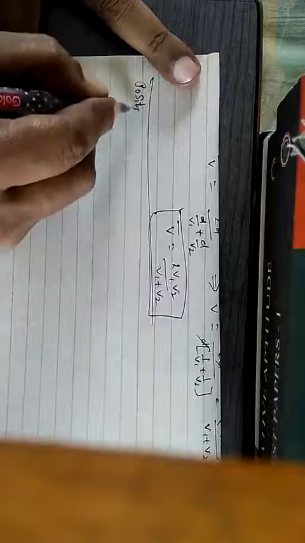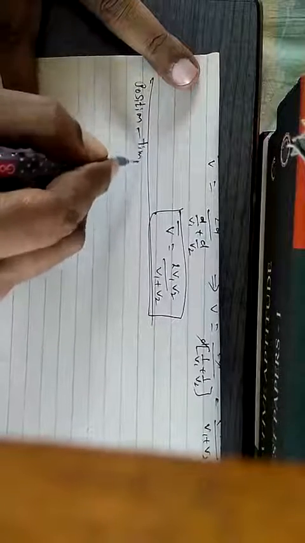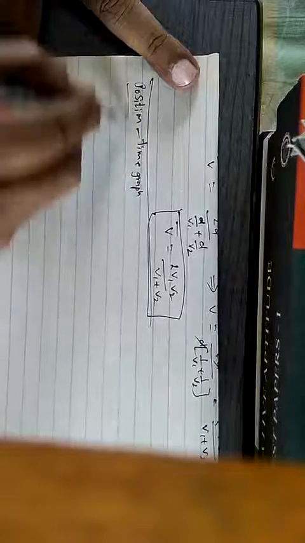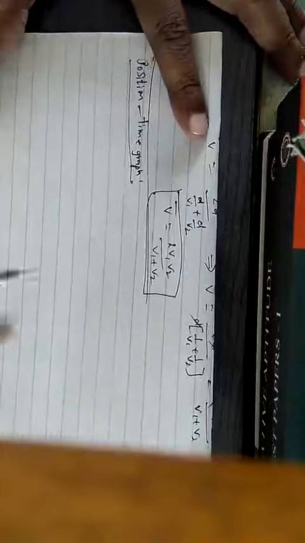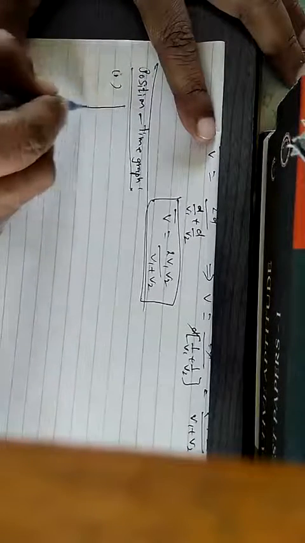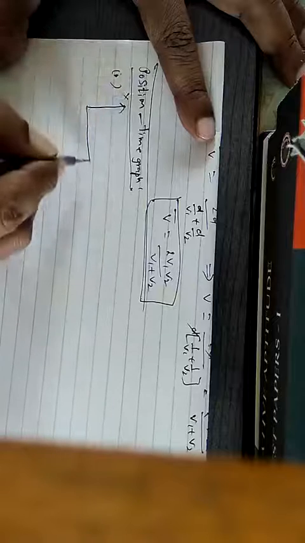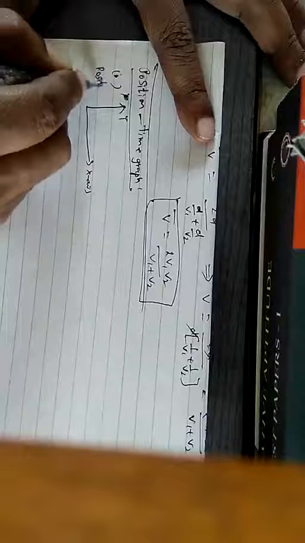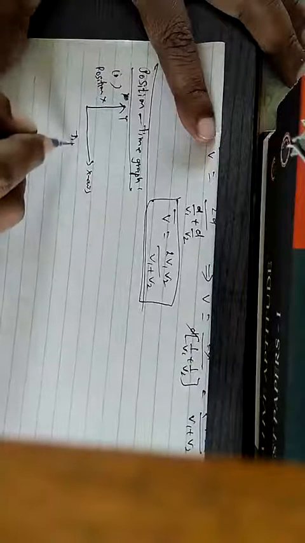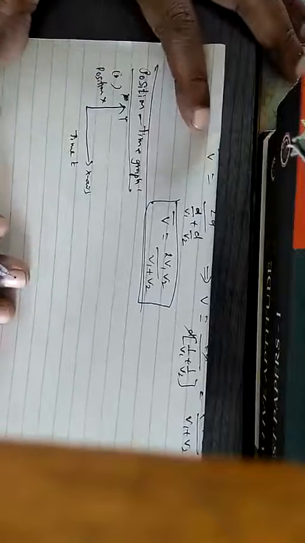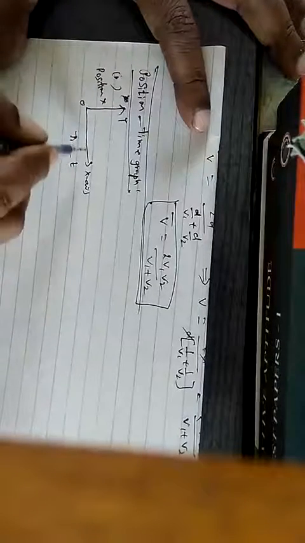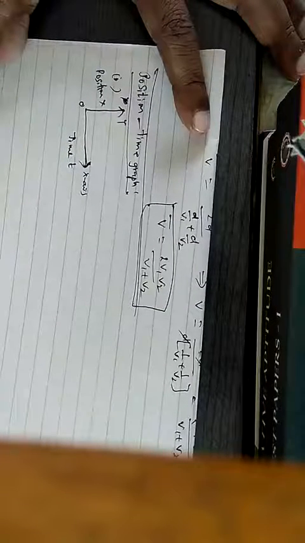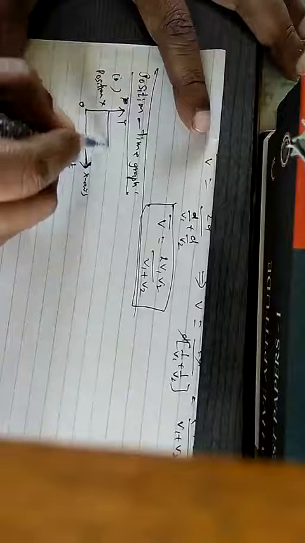See, we have a position time graph. We have different position time graphs here. So first we take this graph. This is the y-axis, and this is the x-axis. Position we are taking on the y-axis, time we are taking on the x-axis here. First case, we assume that this is a graph.